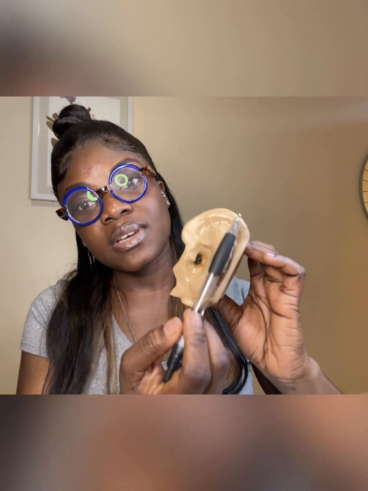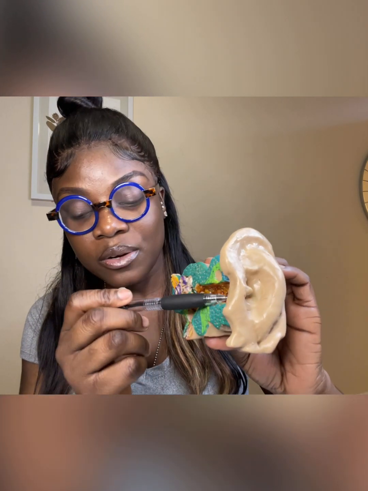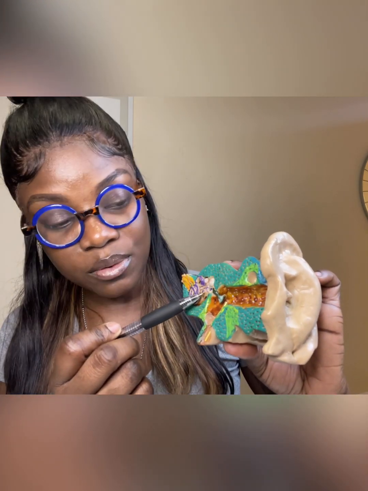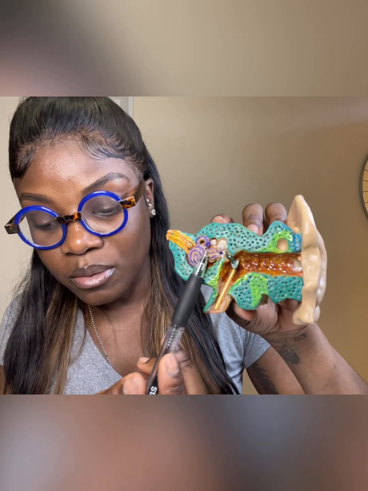The outer ear is also known as the pinna. We have the cochlea. We also have the semicircular canal, which is right here. The three rings you see around here are the semicircular canal.